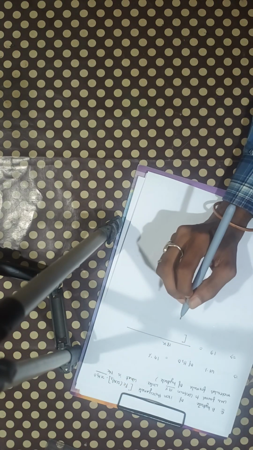Okay. Now we'll move on. Fe, what is the atomic mass of Fe? It is 56. Now let's break down SCN. What is S? Sulfur. It will be 32. What is C? 12. What will be the mass of nitrogen? 14. Since there are 3 units of SCN, I multiply by 3, plus 18x, into 100.